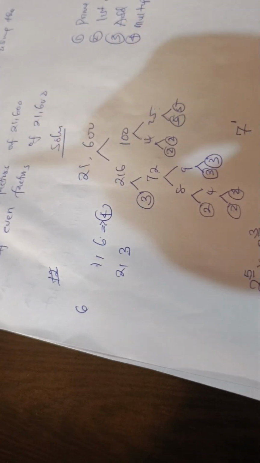If I have 6 and you ask me to find the factors of 6, I don't need the formula. All I need to do is: 1 times 6 gives me 6, 2 times 3 gives me 6. So the factors are 1, 2, 3, 6, which means 6 has a total of 4 factors.